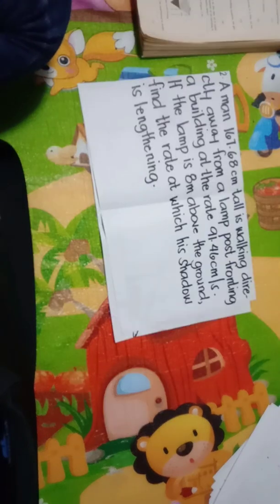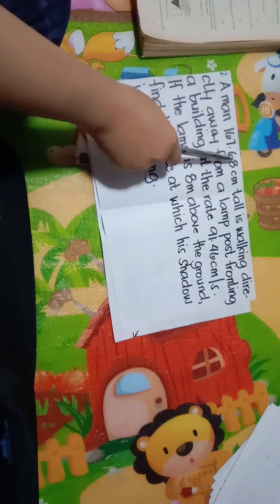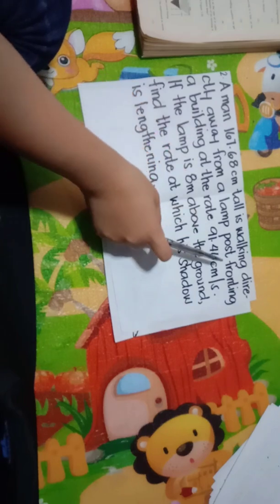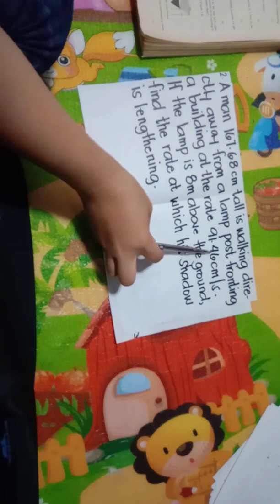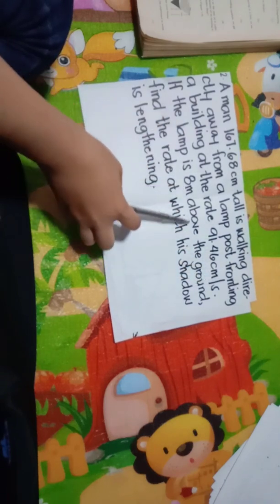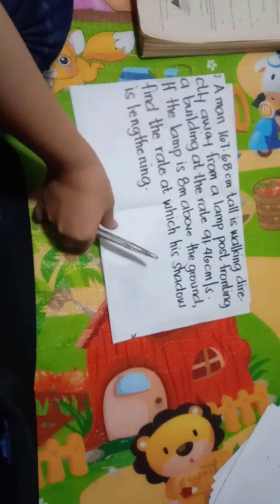So problem number 2: a man 167.68 cm tall is walking directly away from a lamppost fronting a building at the rate of 91.46 cm per second. If the lamp is 8 meters above the ground, find the rate at which his shadow is lengthening.